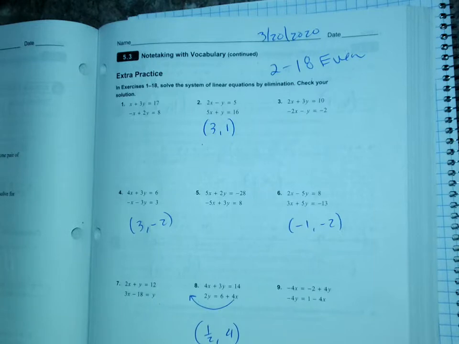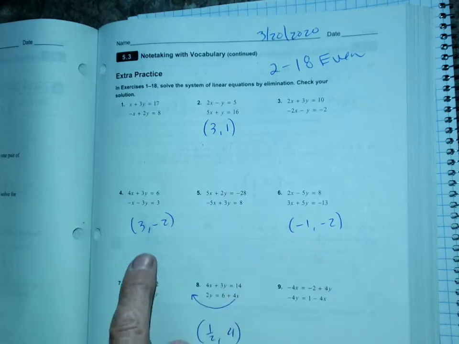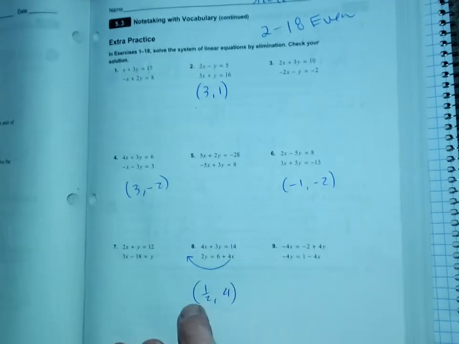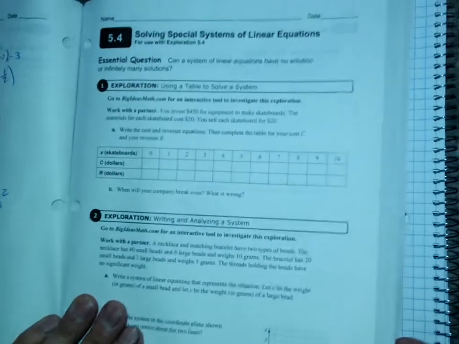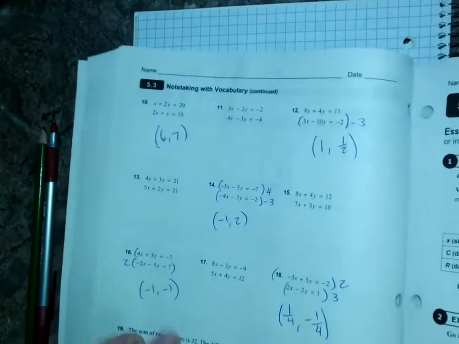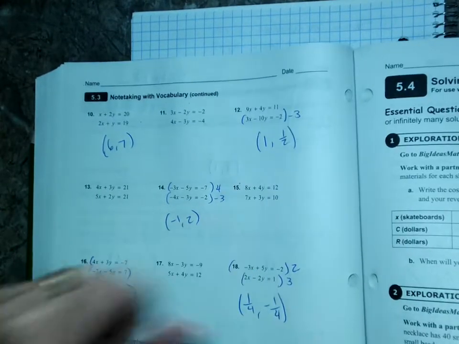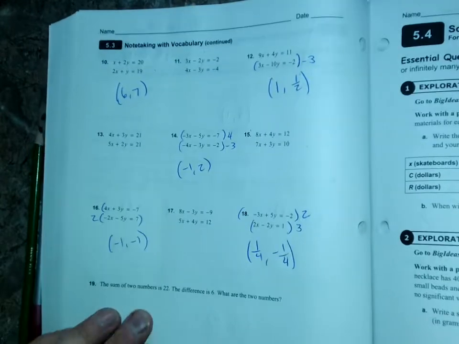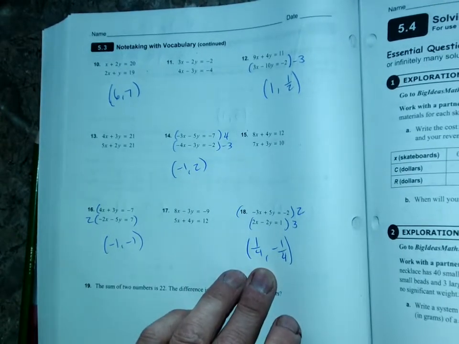So the first thing I'm going to do is show you yesterday's homework answers. Now again, you've got to show me work. No work, no credit, because it'd be easy just to write these down. Number 2 is 3, 1. 4 is 3, -2. 6 was -1, -2. 8 was 1/2, 4. 10 was 6, 7. 12 was 1, 1/2. 14 is -1, 2. 16 is -1, -1. And 18 is 1/4, comma, -1/4.